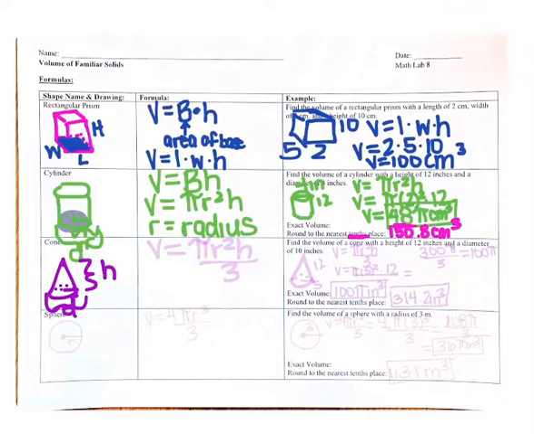The volume formula here, since the bases are not the same, we're not just going to take the area of the base times the height. The formula for this is just going to be pi r squared h over 3. So it's like we take the cylinder formula and we divide it by 3.